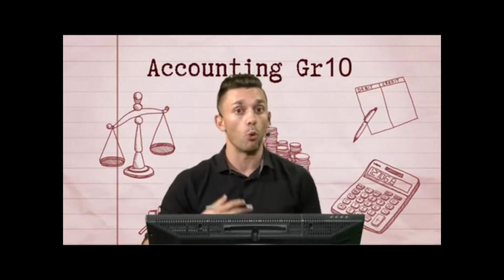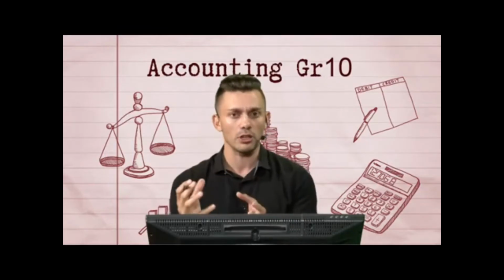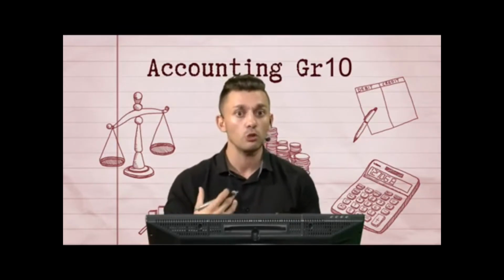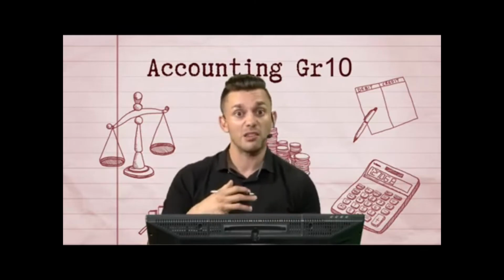Very important to distinguish again. Non-current, longer than 12 months, so more than a year. We'll have them more than a year. And then your current, shorter than 12 months. We need to pay these liabilities in maybe a month or 2 or 3, up to 12 months. So let's look at examples.